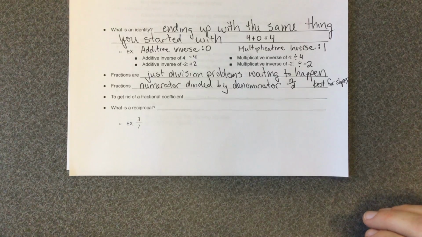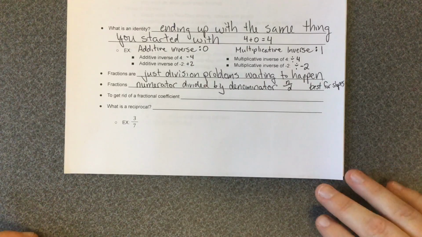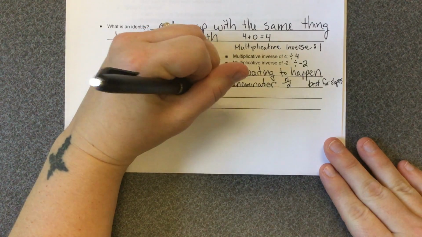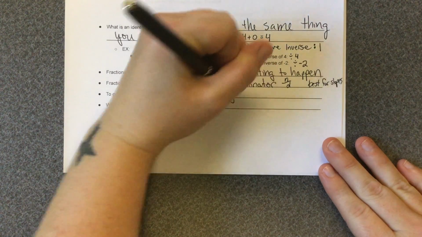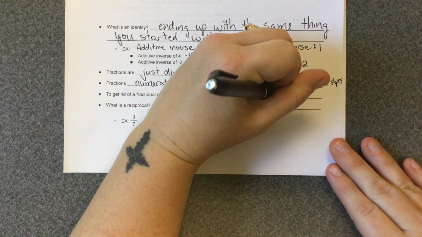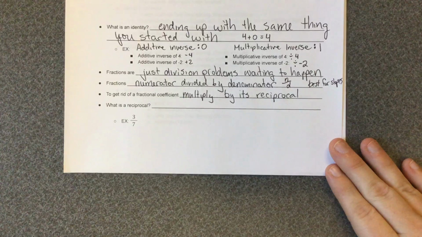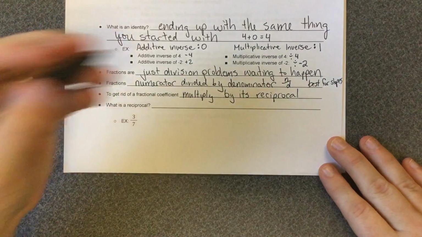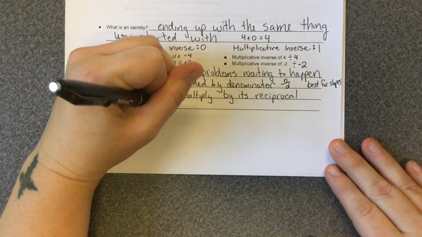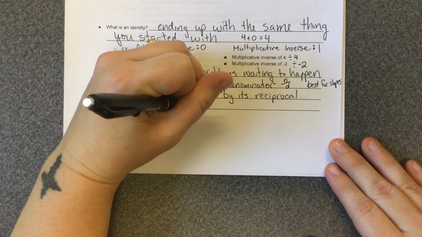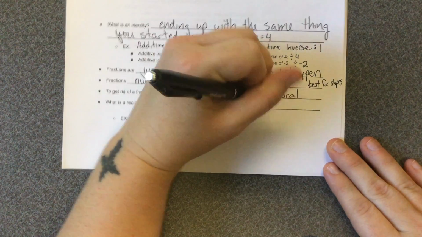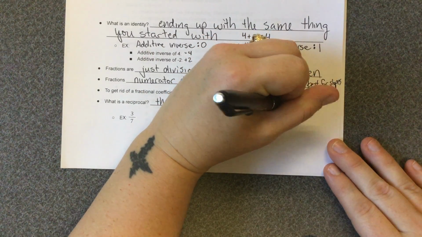You could divide by the fraction, or you can multiply by its reciprocal. What is a reciprocal? What a weird word. A reciprocal is the upside down of the fraction, or the flip.